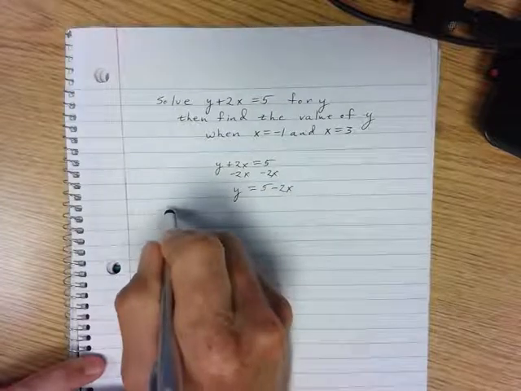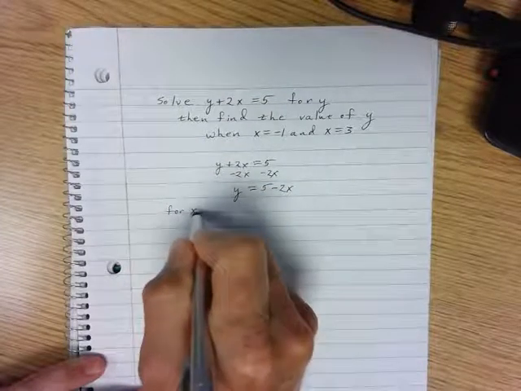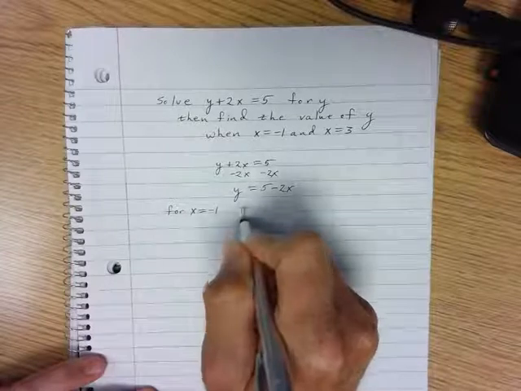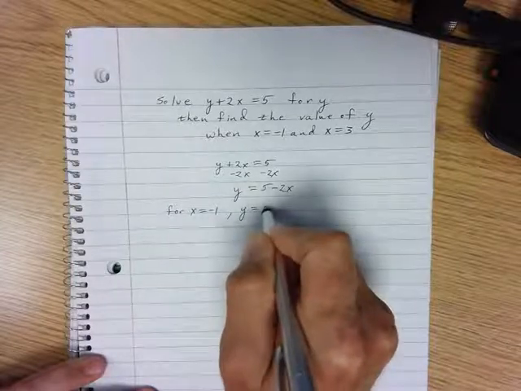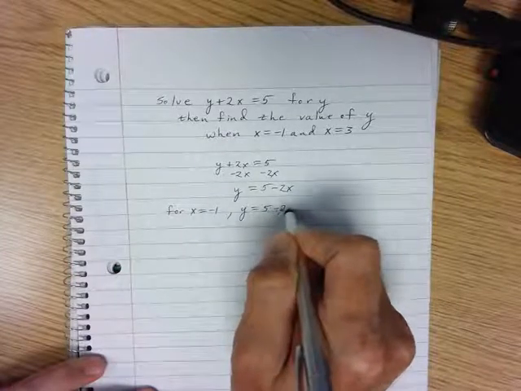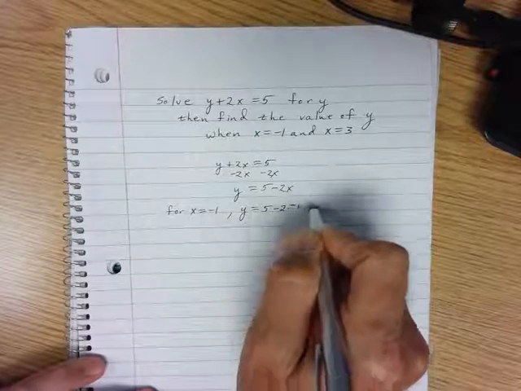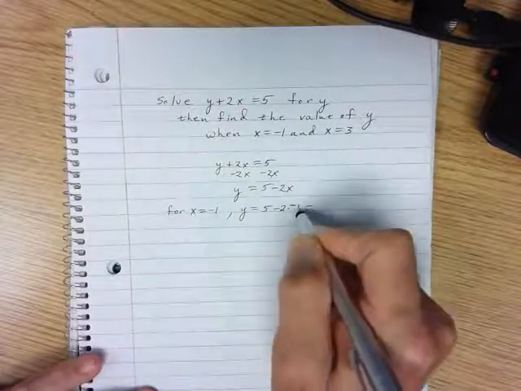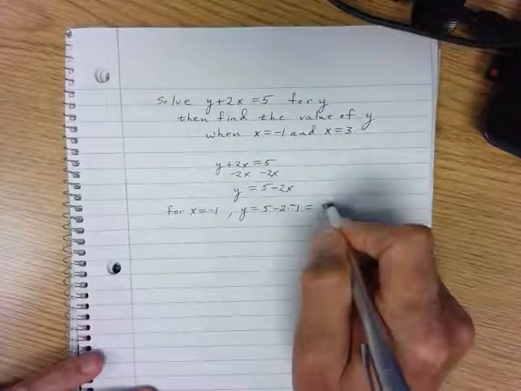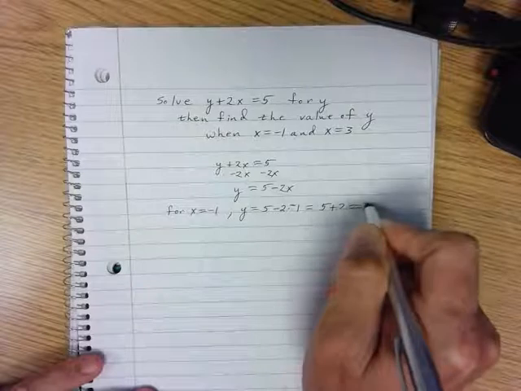Then substituting to solve. So for x equals -1, I get y is equal to 5 minus 2 times the -1. And that's minus 2 times -1, so that becomes 5 plus 2, and that's equal to 7.